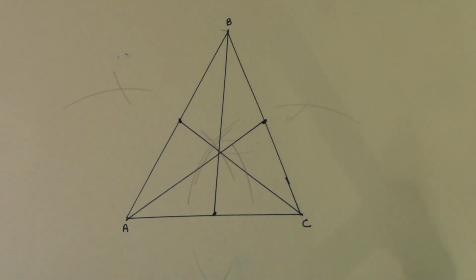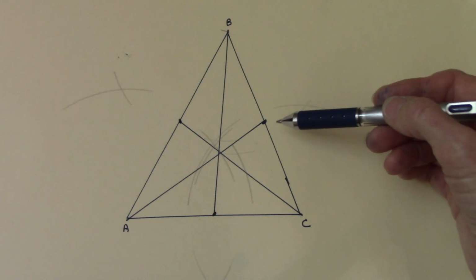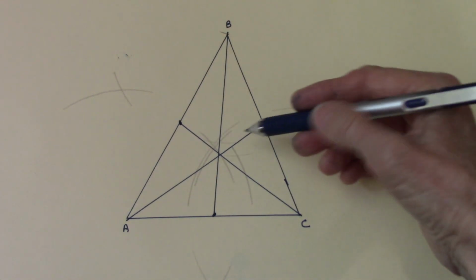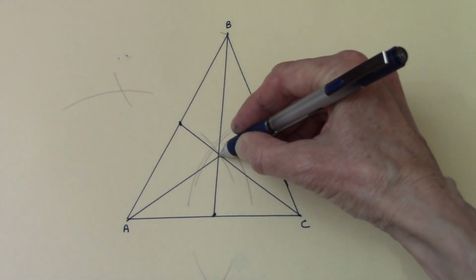So what we have here is I drew in the median, which is from each vertex to the midpoint of the opposite side. I used the perpendicular bisector construction, but I didn't draw in that line so it wouldn't be too many lines, too confusing. So I just drew a dot for the midpoint, drew them in, and we can see that they meet right here.